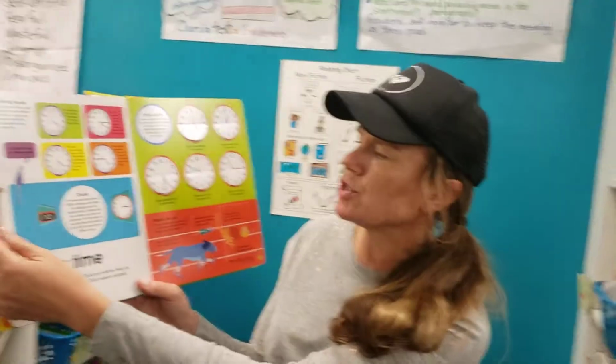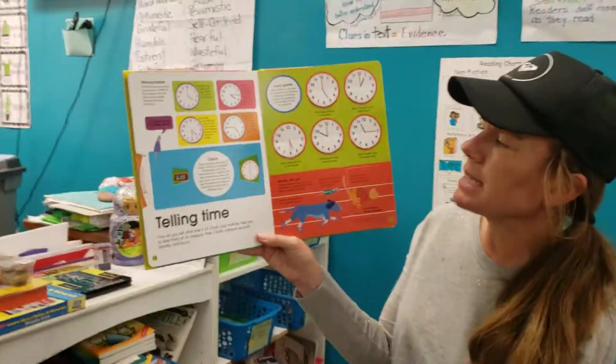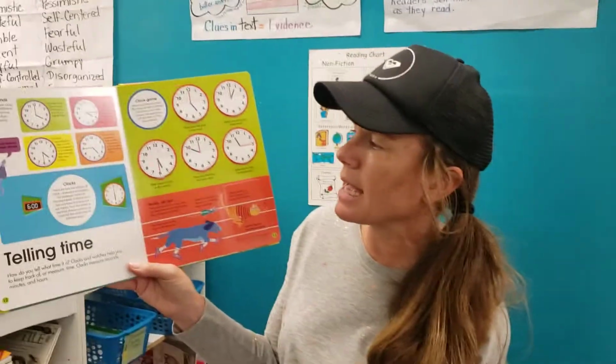And then this here shows, let me go to 6 o'clock. There are two main types of clock, analog and digital.